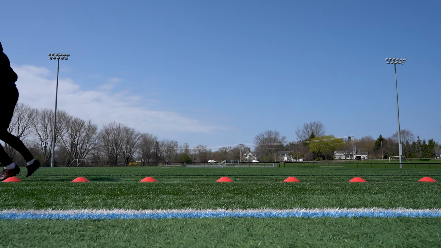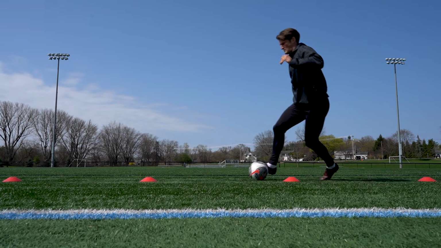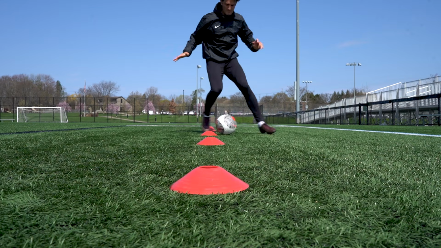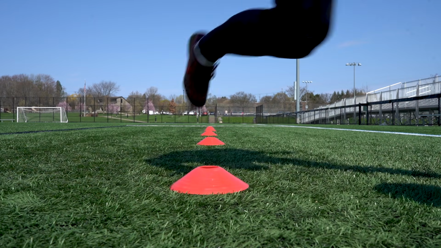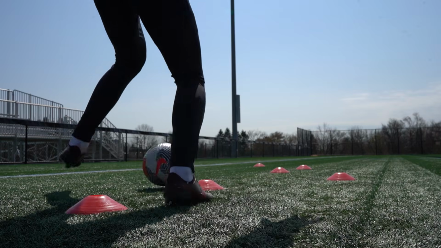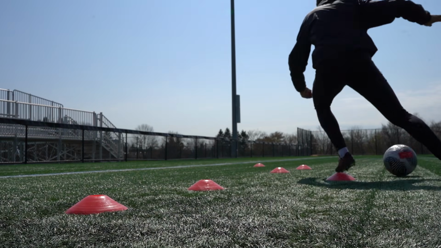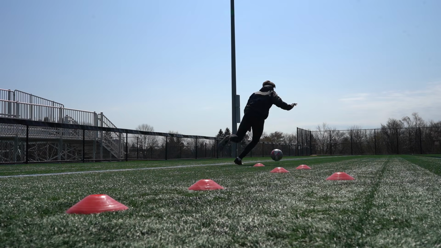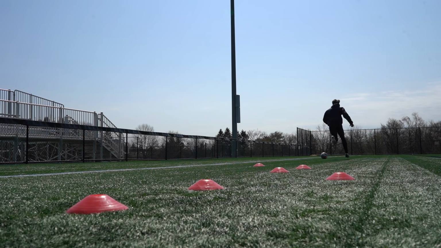If we place the objects further apart, now we get to introduce the element of speed, so we can work on the ability to weave in and out of defenders at pace. So when you're working on your cone drills in your individual training sessions, vary up the distances and positions of the cones so you're preparing yourself for all different kinds of scenarios you might encounter during a match.